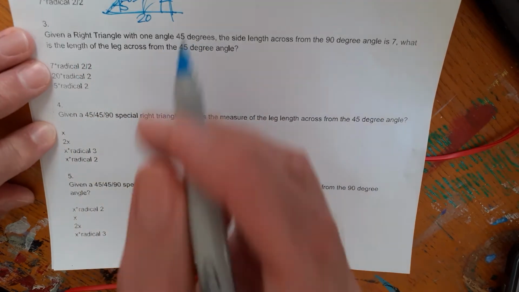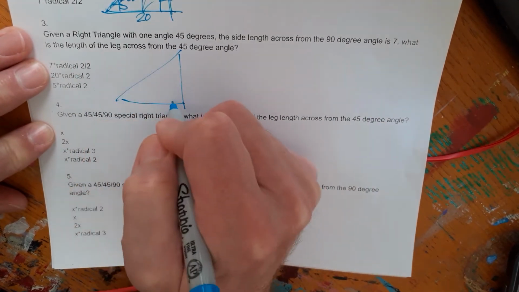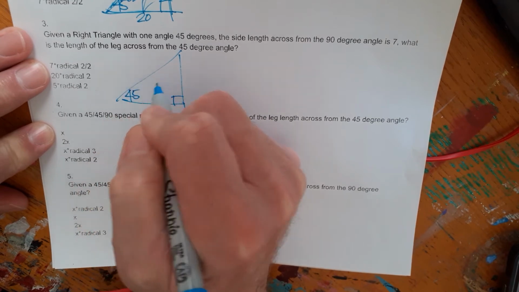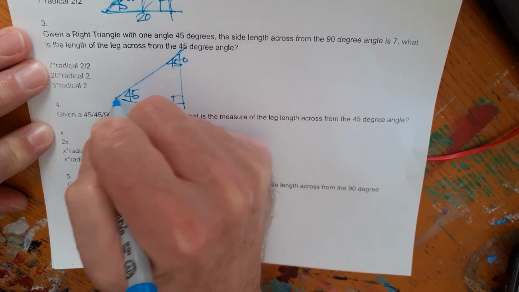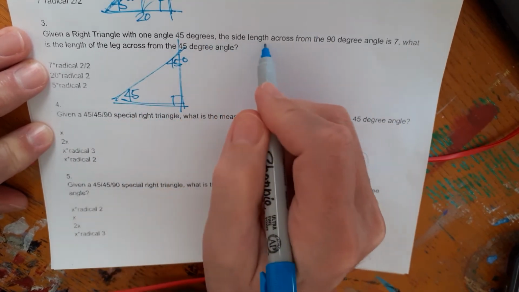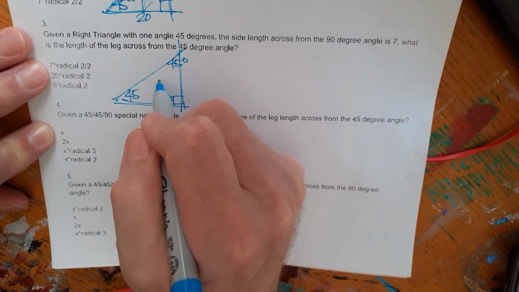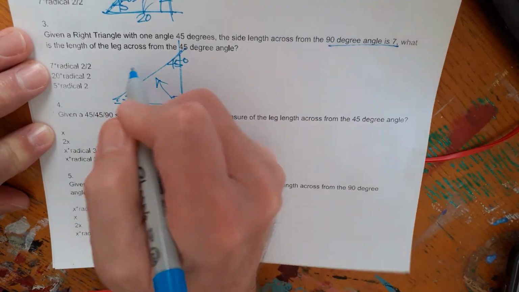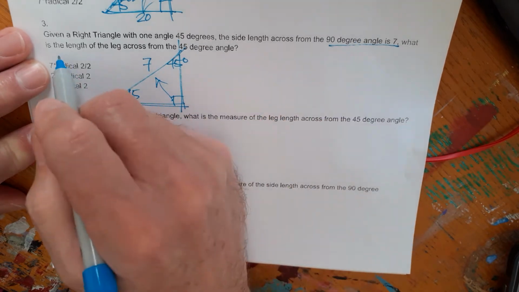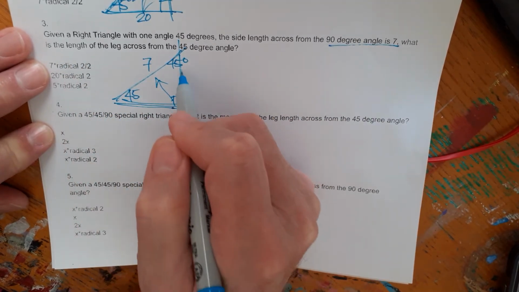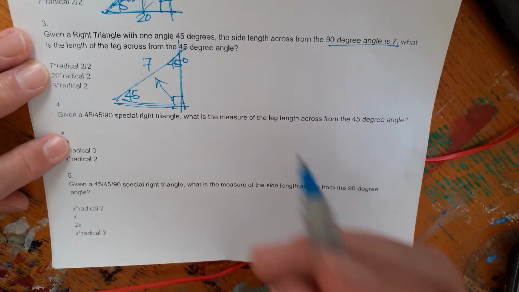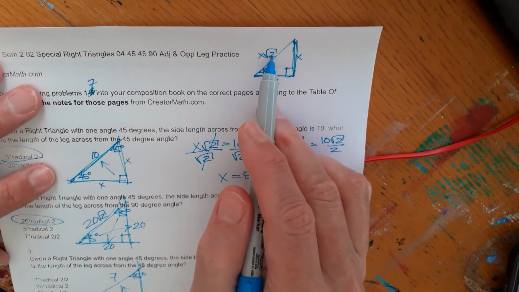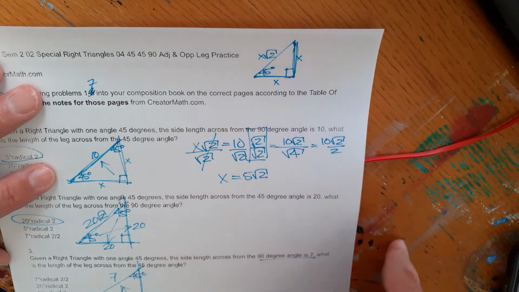Given a right triangle with 45 degrees, by the way, on this lesson, they're all 45 degrees as far as I know, so it's going to look the same every time. They're giving us the length across from the 90 is 7. What's the length of either of the 2 legs, right? So we take this 7, place it equal to the ratio for that side, which is x times the square root of 2.